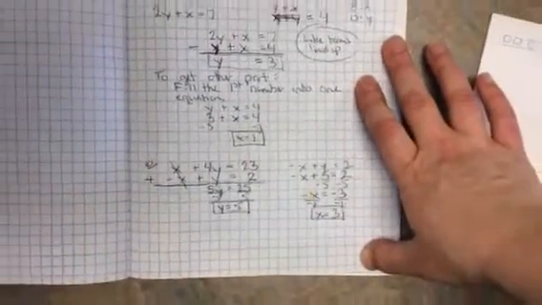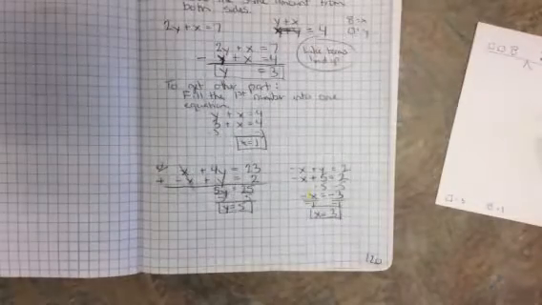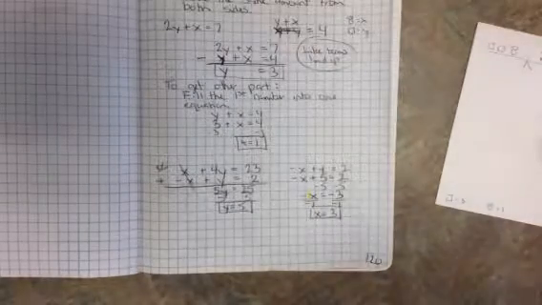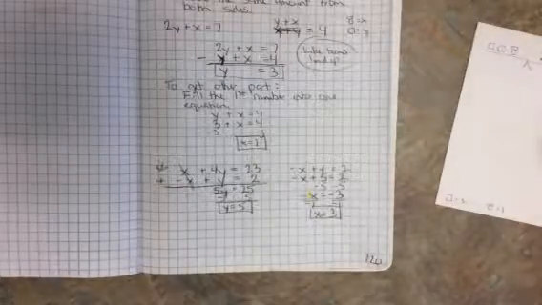So the big thing you have to realize with this is it's just this idea of take the same amount of weight and put it on, or take the same amount of weight and take it off. You can go either way. You can add or subtract.